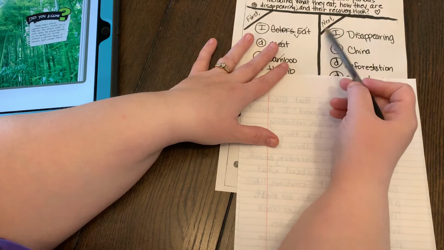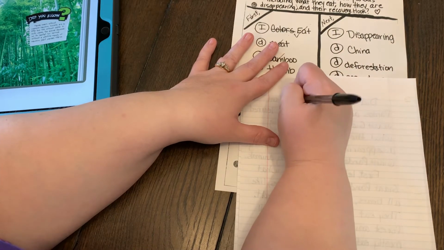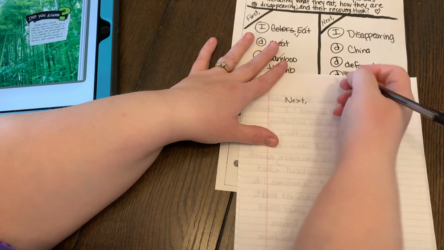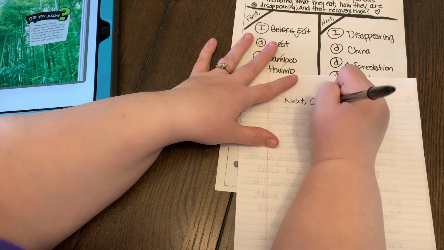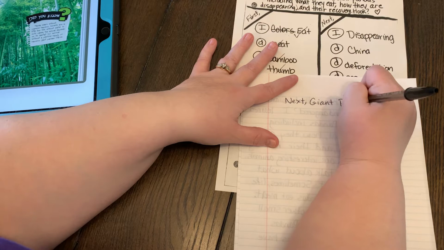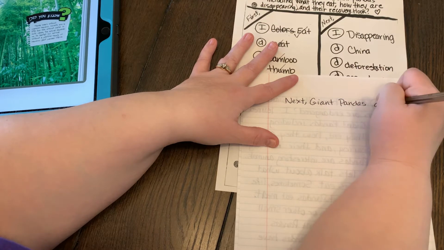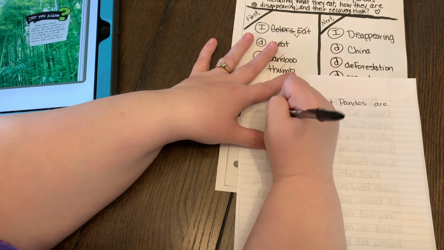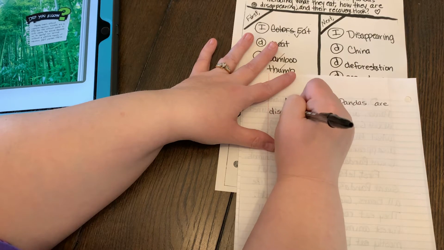All right, I'm gonna start with my transition word. Next, giant pandas are disappearing.